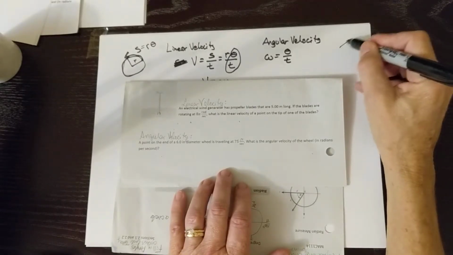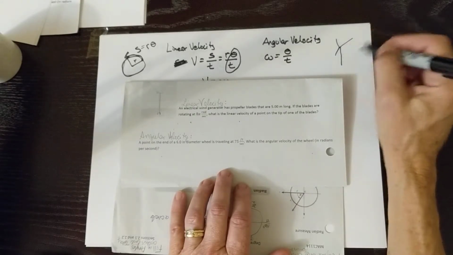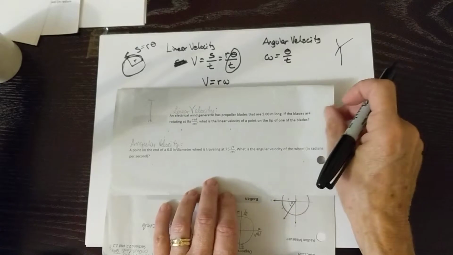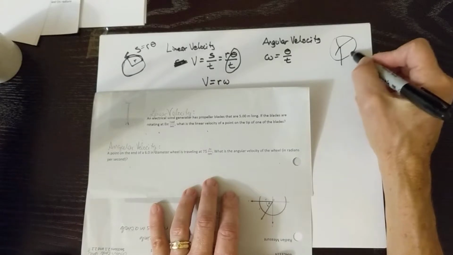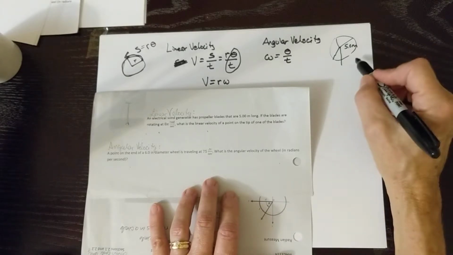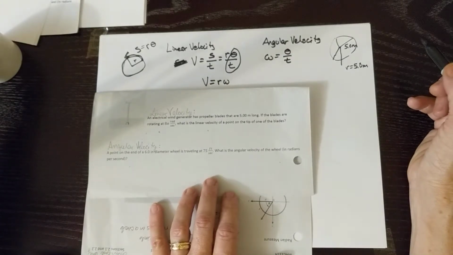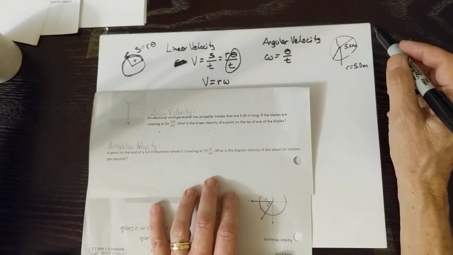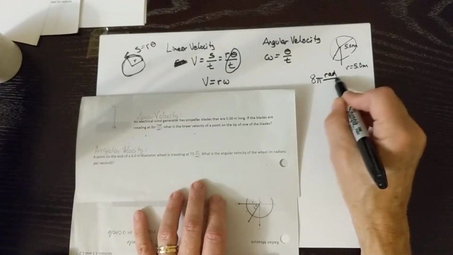So if you consider some wind turbine out in a field rotating around, making energy, and the blades are 5 meters long, it's going to rotate in this circle right here. The blades are 5 meters long, so that is the radius. The radius is 5 meters. And then it says how fast the blades are rotating. They're rotating at 8 pi radians per second. Let me write that down. 8 pi radians per second.